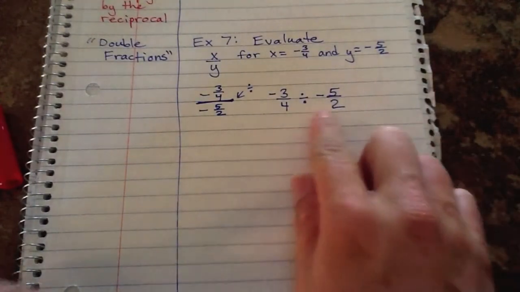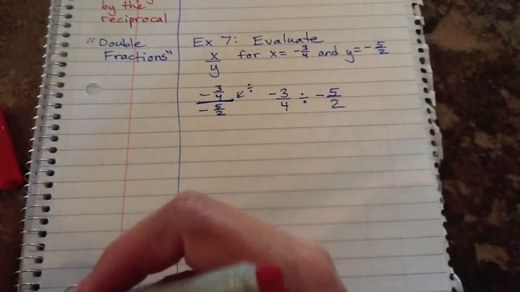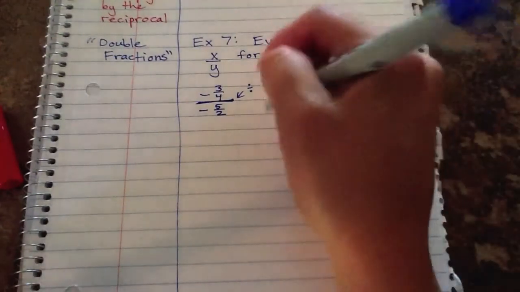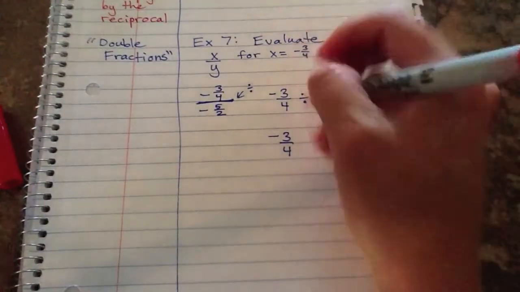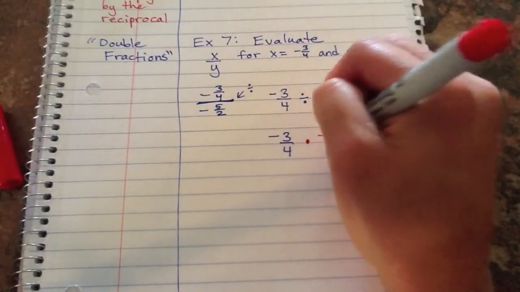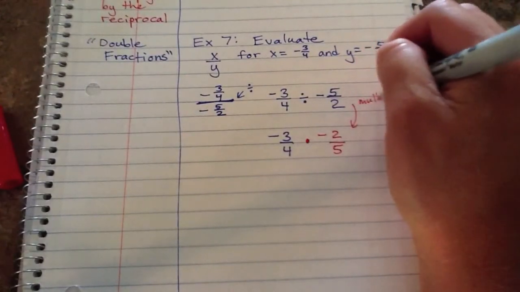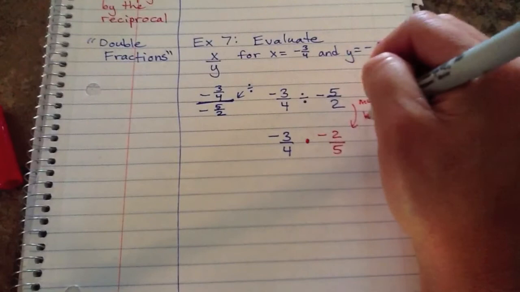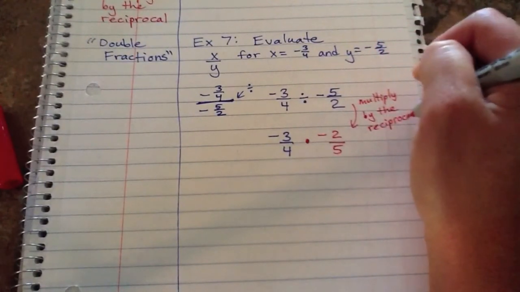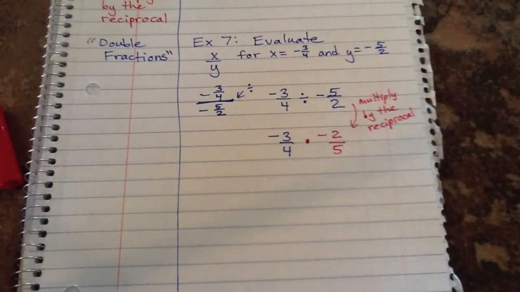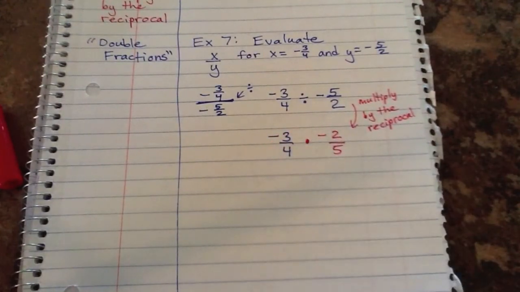So division rule for fractions is we flip the second, the reciprocal, and then multiply. So negative 3/4, but then it becomes times negative 2/5. So we multiply by the reciprocal, and it's always the second one. So once you do that, you can either simplify before or you can simplify after.